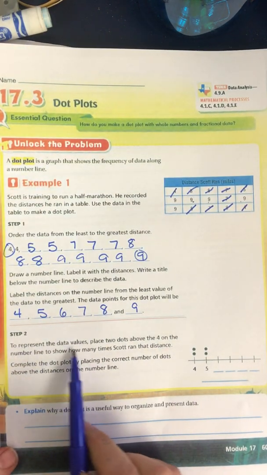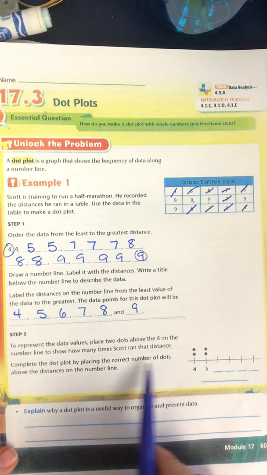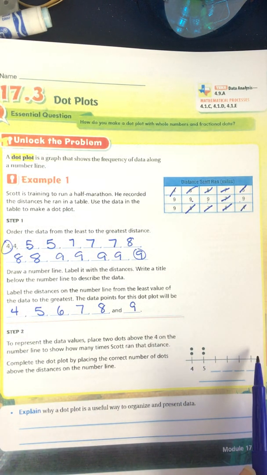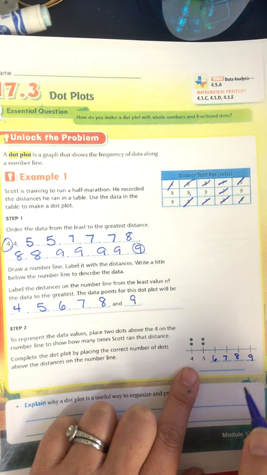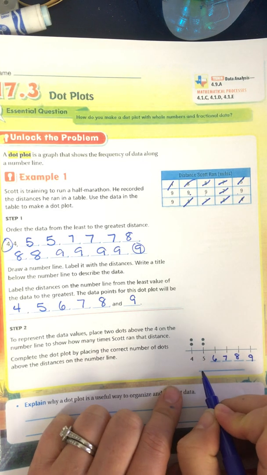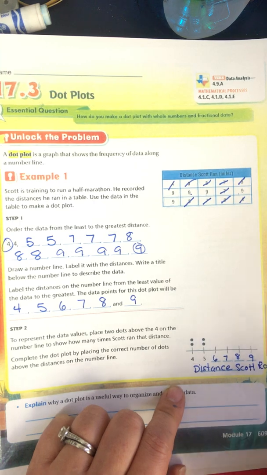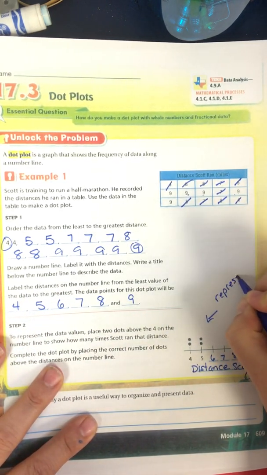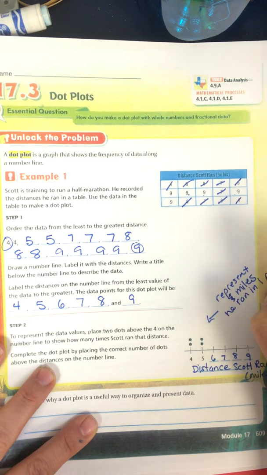So then down here, step 2, it says represent the data value, place 2 dots above the 4 on the number line to show how many times Scott ran that distance. Complete the dot plot by placing the correct dots above the distances on the number line. The hardest thing about a dot plot is making sure that your first dots are about the same length across and your second dots. But you make your number line down below, 4, 5, 6, 7, 8, and 9. And so that's the distances that he ran in miles. Okay, and it's in miles. Now each dot is going to represent, and you need to know this when you're reading them, miles he ran in 1 day.